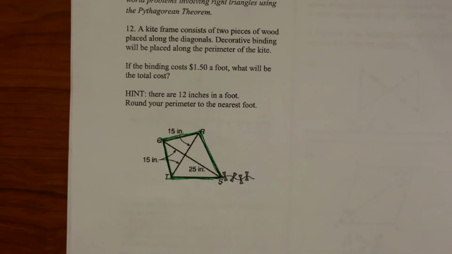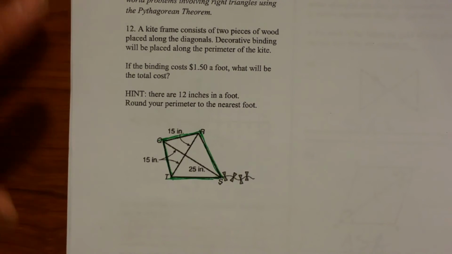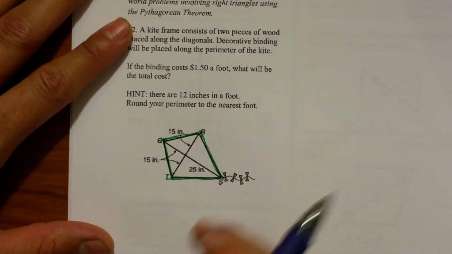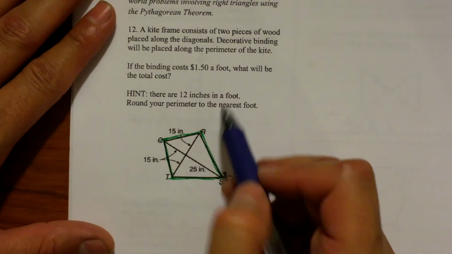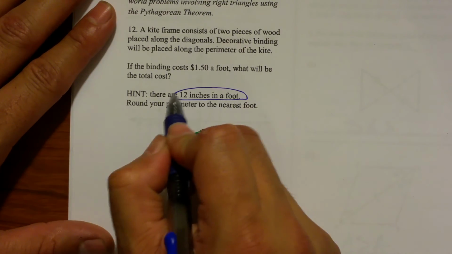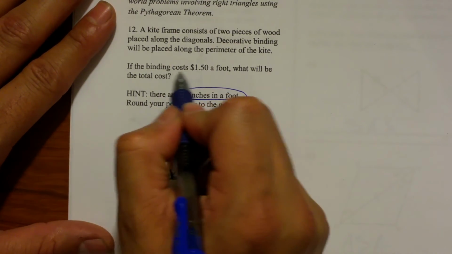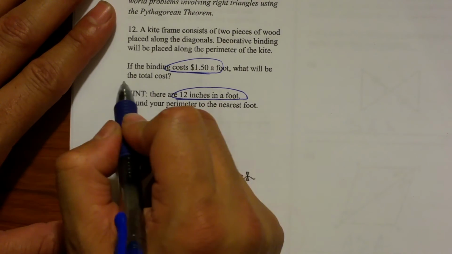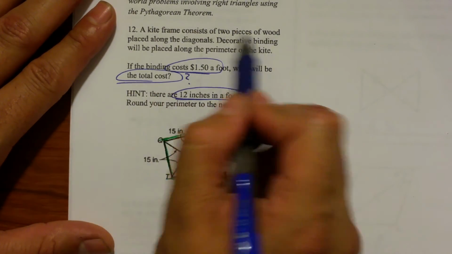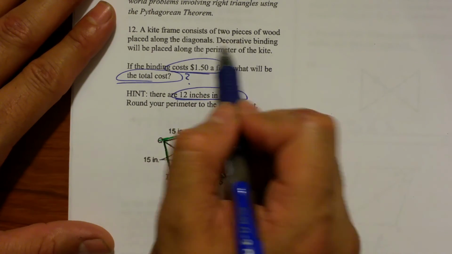So now, a couple things I need to deal with. First thing, it says right here, 12 inches in a foot. That's important. I'm identifying what I need. Okay, binding costs $1 a foot. What is the total cost? That's going to be my question I'm looking for. 2 pieces of wood placed along diagonals.